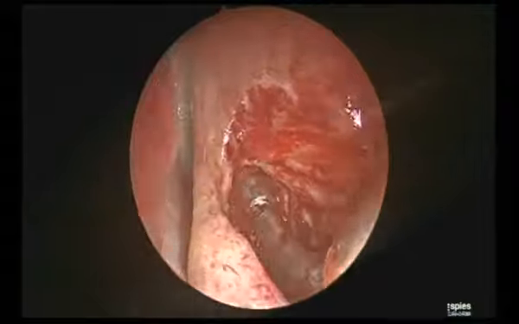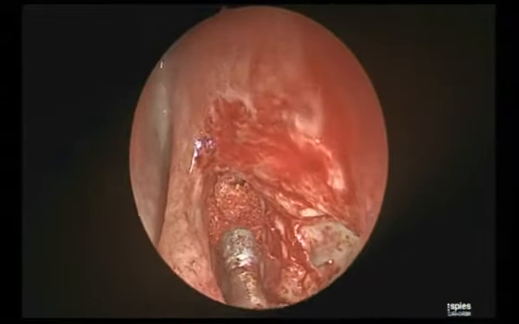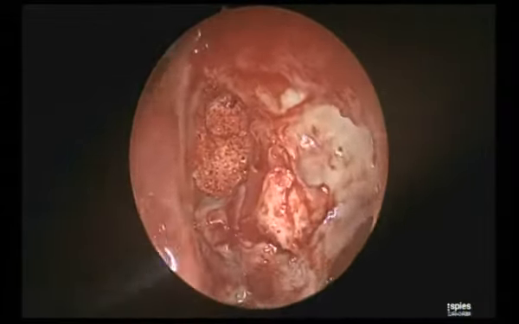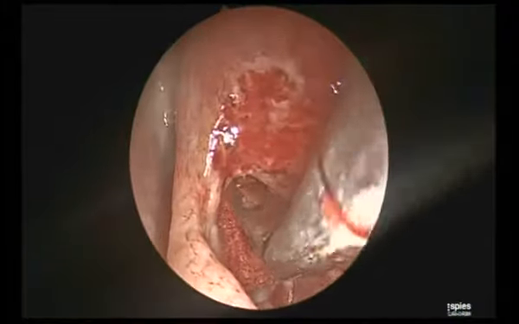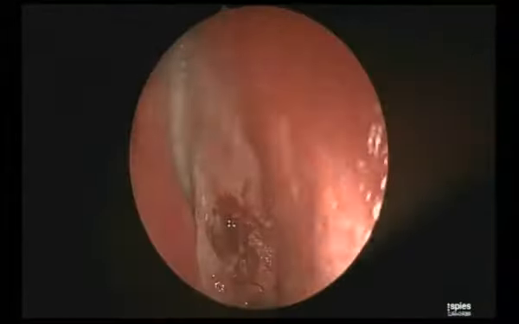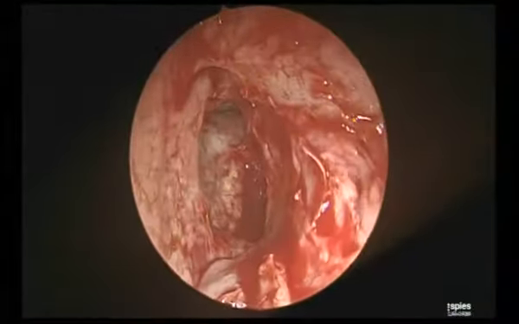Watch. See, again, my marrow cell to show you. Now the biggest question in this region is how much to widen the frontal sinus.